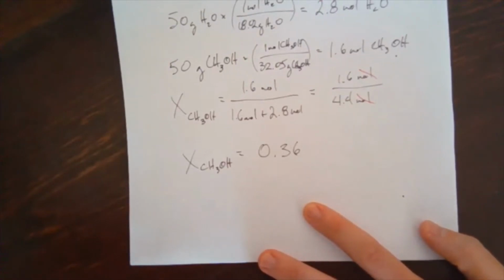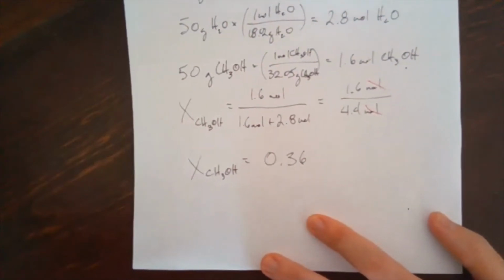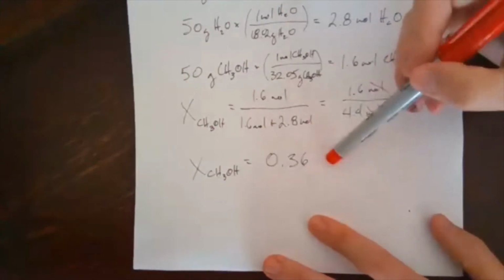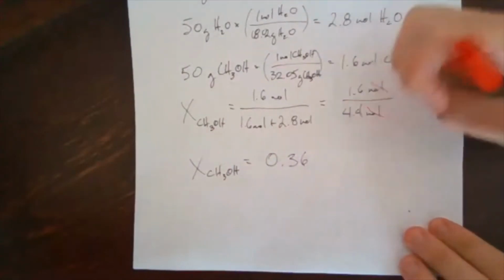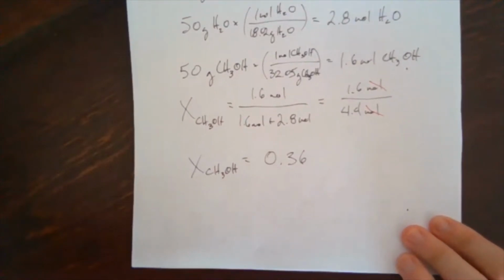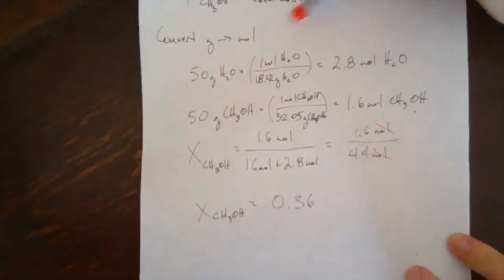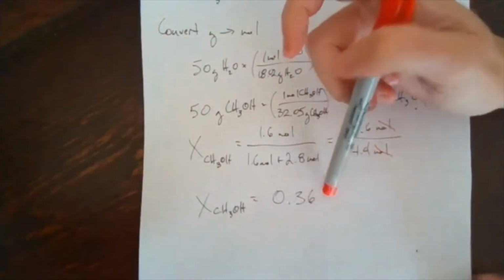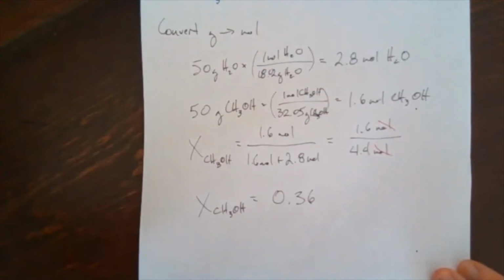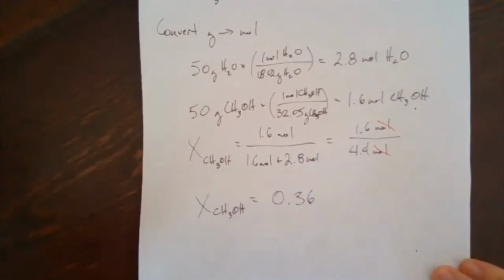So overall, we can see that the mole fraction is very similar to a percent concentration, but we don't multiply by 100. So we leave it as a fraction, even though it's a decimal, but we could convert that to a fraction. So a couple of things about mole fraction. Because it's moles of one thing out of total moles, this value always has to be between 0 and 1. And how we can interpret this 0.36 is that 36% of the molecules are methanol, or 0.36 of the moles.